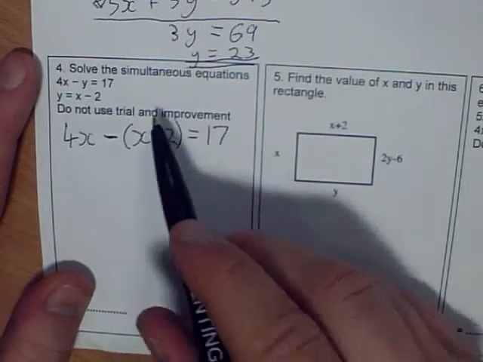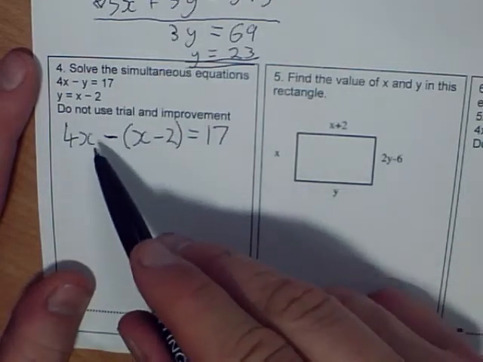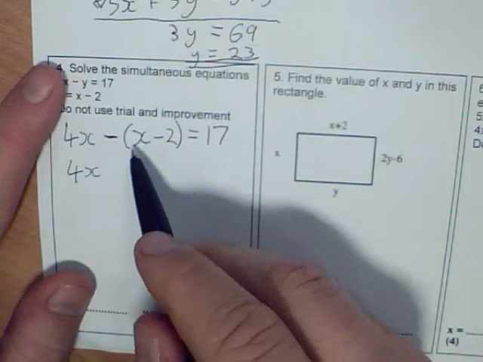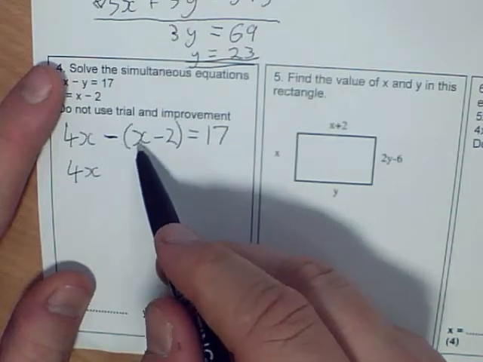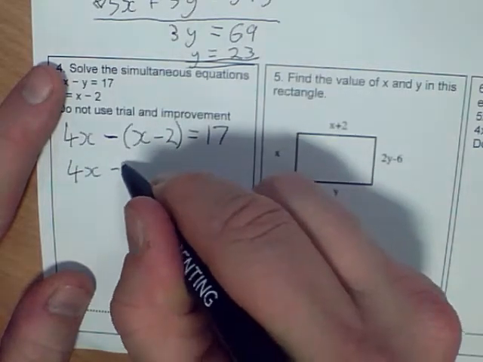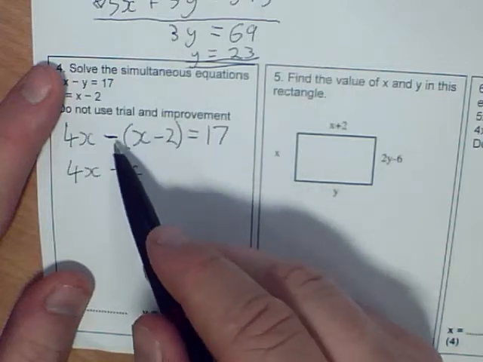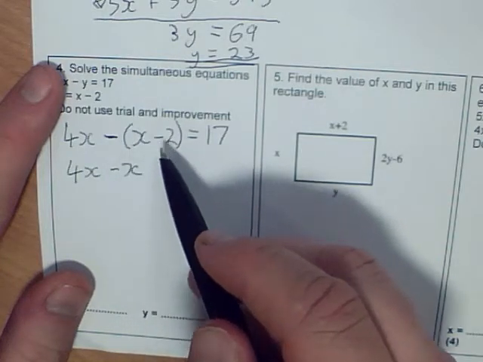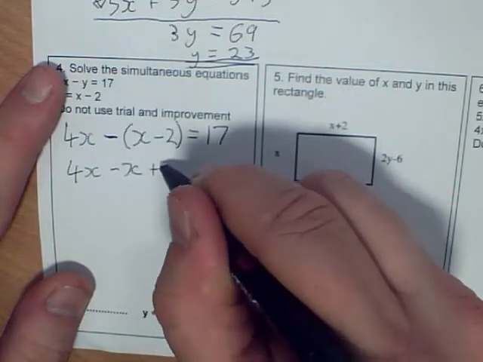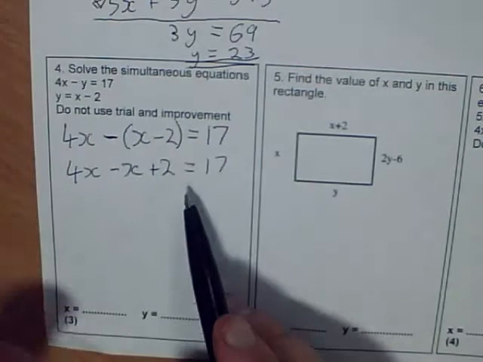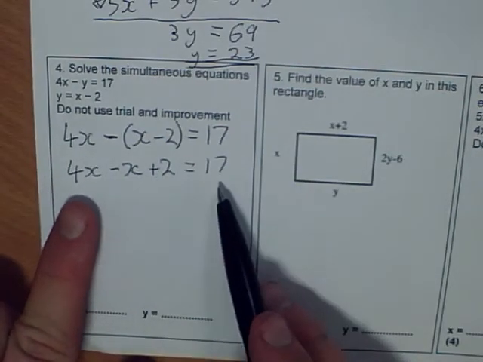And this is the key bit with negatives which will trip you up. Okay, so that's 4x minus x. That's the same as minus 1 times x. So that's minus x. But minus 2, that's the same as minus 1 times minus 2, which gives me plus 2 equals 17.